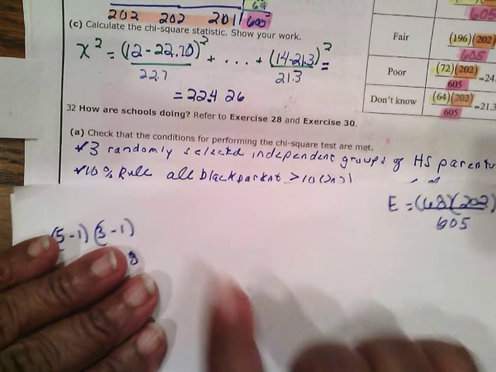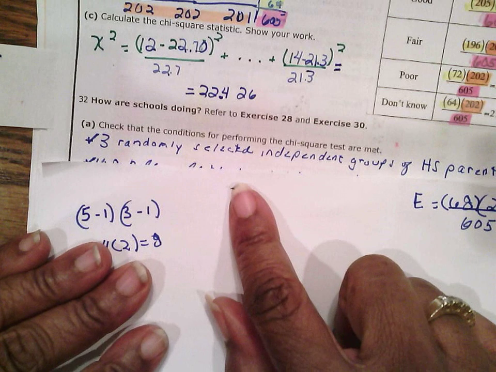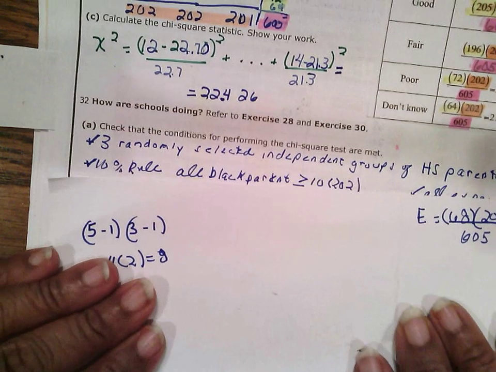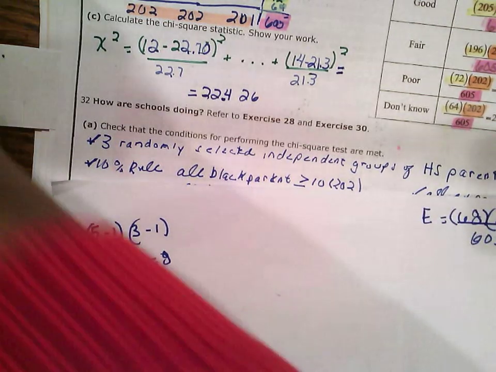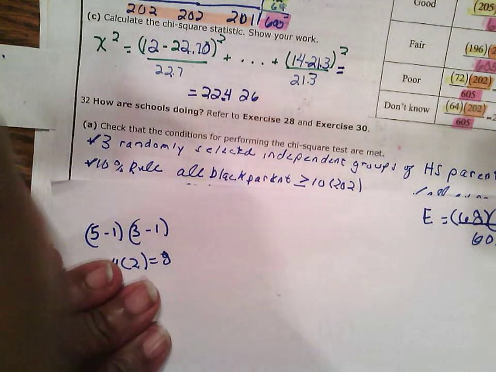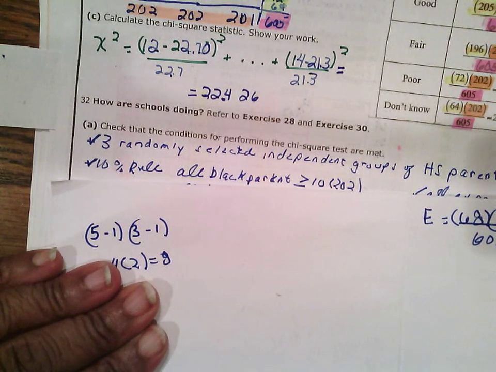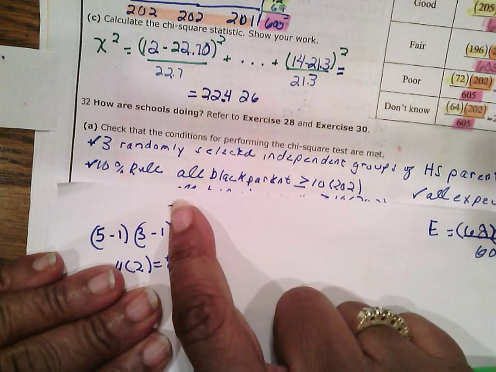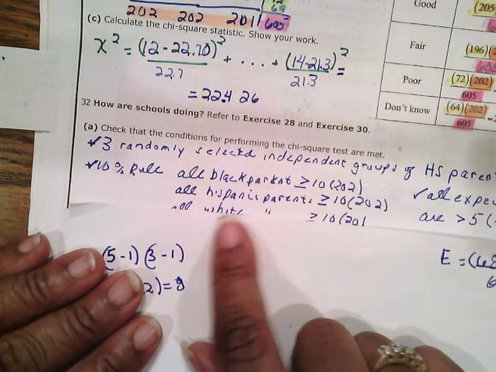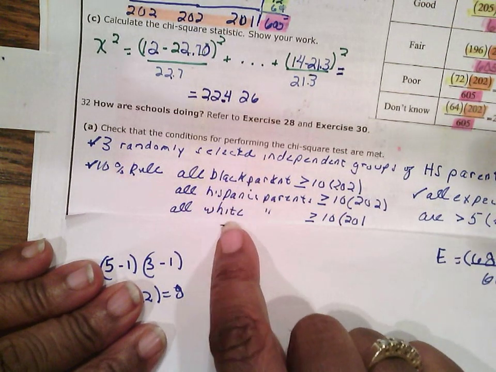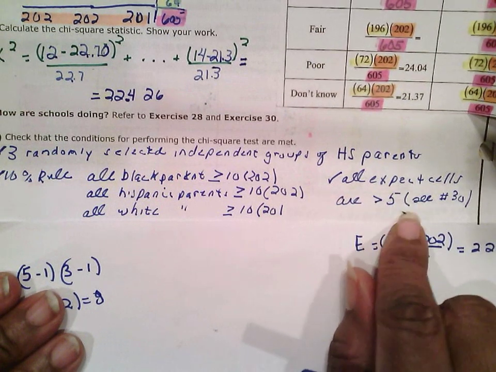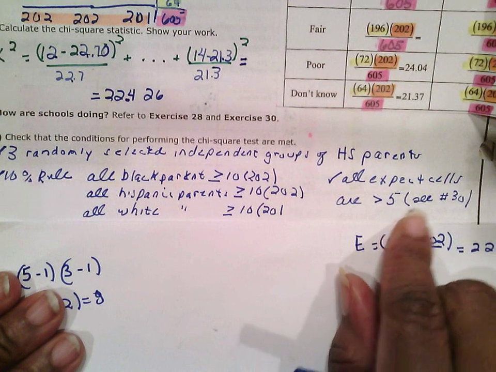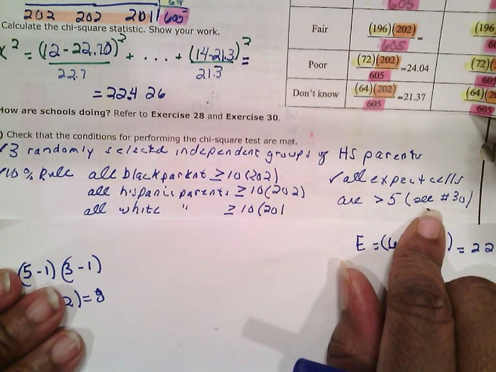Number 32 is asking us, were the conditions and assumptions met? Okay, here we have 3 randomly selected independent groups of high school parents. And I should add Hispanic, white, and Black because they were specific to that race. So please add that. Here is our 10% rule for the 3 different populations. And all expected counts, well, the numbers are pretty big, or you can refer to problem 30. All the expected counts were greater than 5.